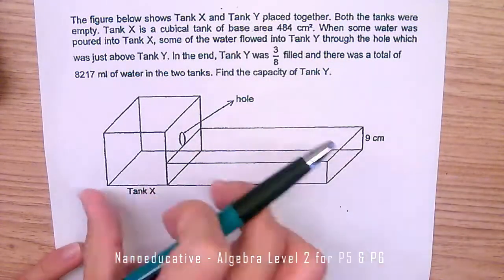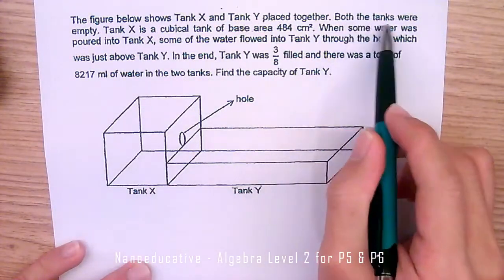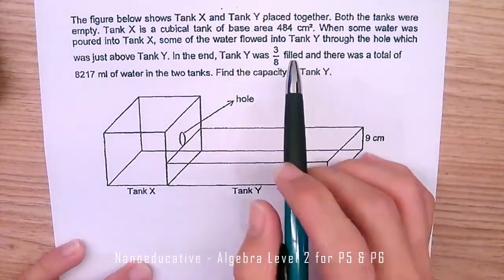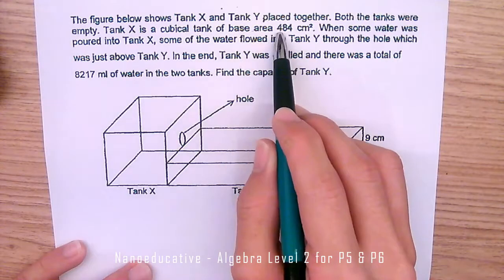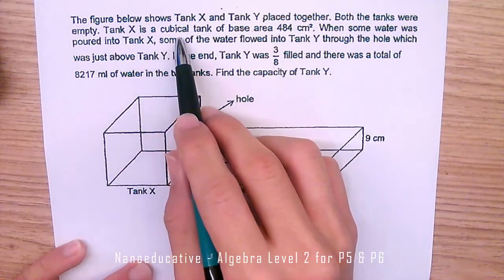Tank X and tank Y are placed side by side to each other. Both the tanks were empty, so there's no water inside. Tank X is a cubical tank of base area 484. Now, what is a cubical tank?